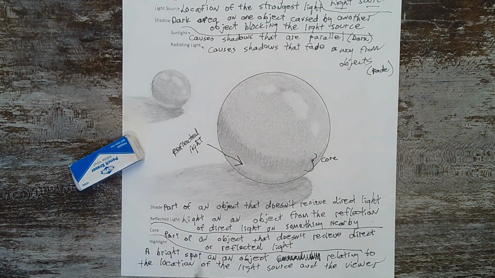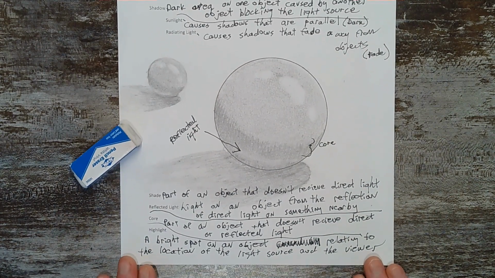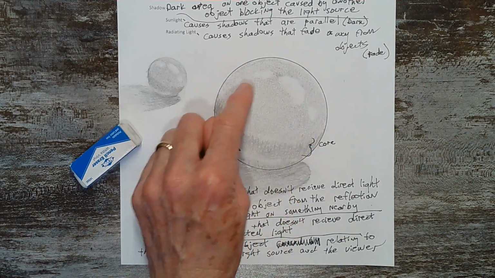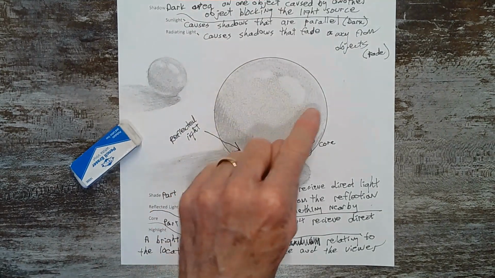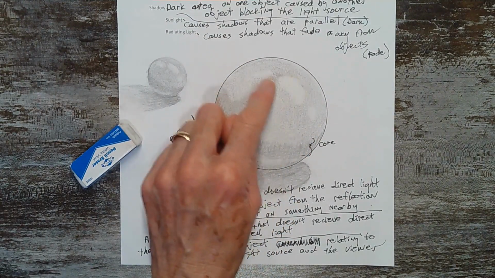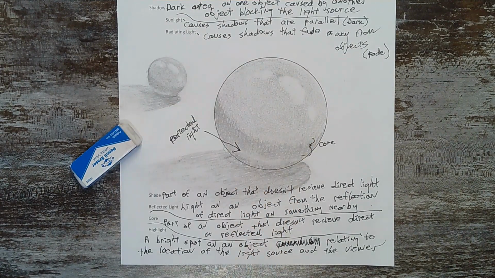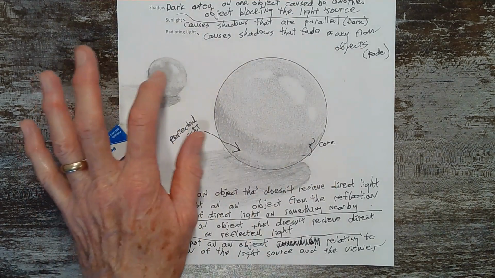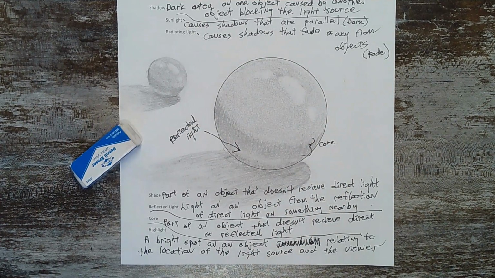So if you can't read this, it says a bright spot on an object relating to the location of the light source and the viewer. I'm going to slide this up. So you need to erase in your highlights kind of on the edge here, and they're going to have a soft edge. So I just smudged them, played around with them a little bit. And then I made sure I had the same highlights on my other one.